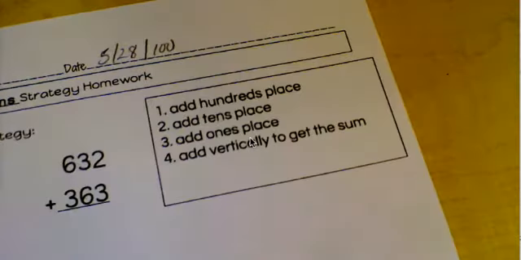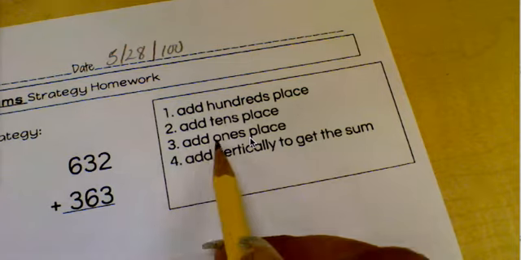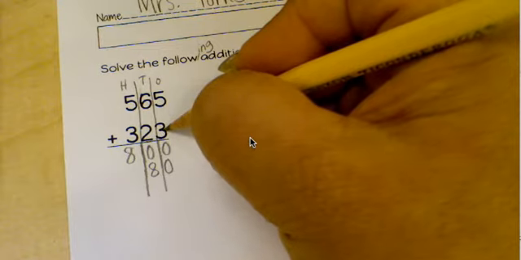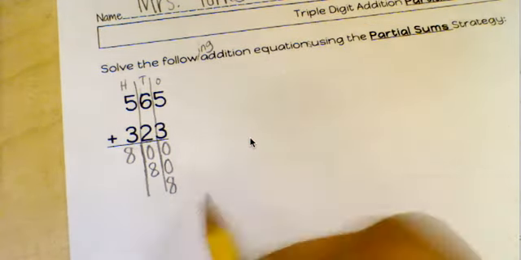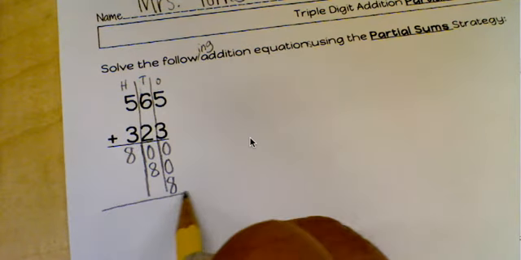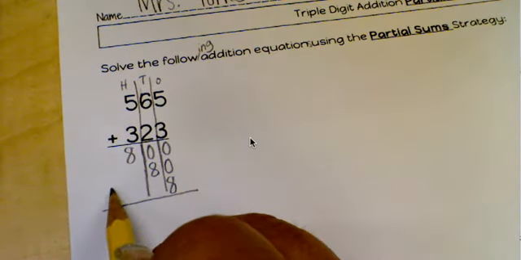Sunset, read number 3. Add ones place. All right, so let's add the ones place. 5 ones plus 3 ones is equal to 8 ones. Then you could draw the line across the bottom and bring down the addition symbol.